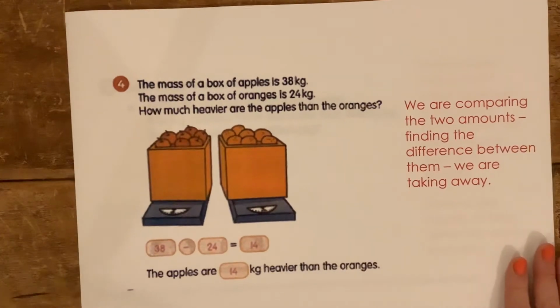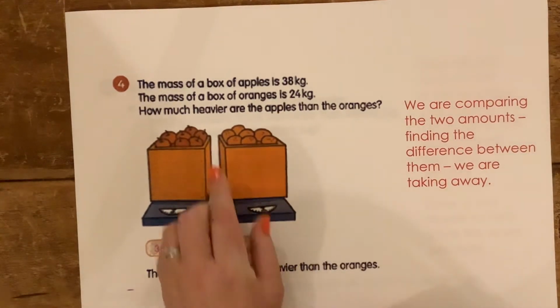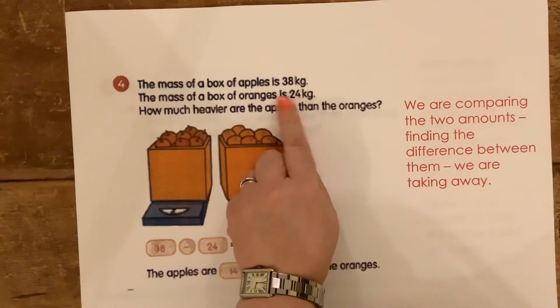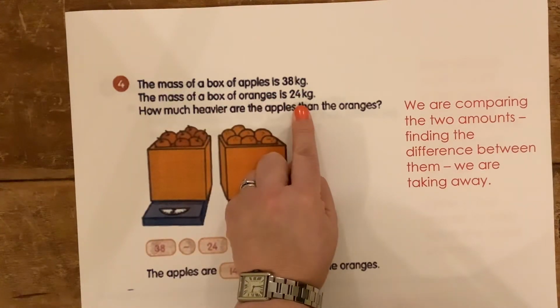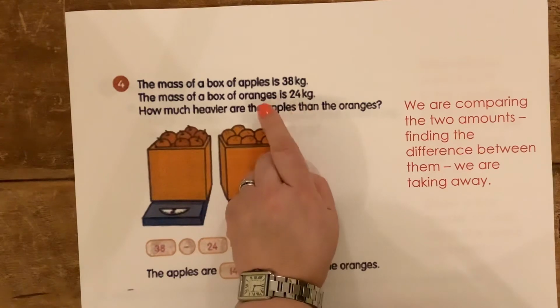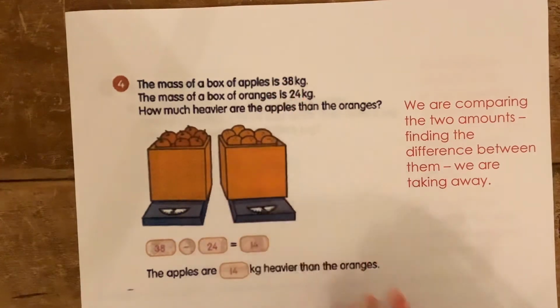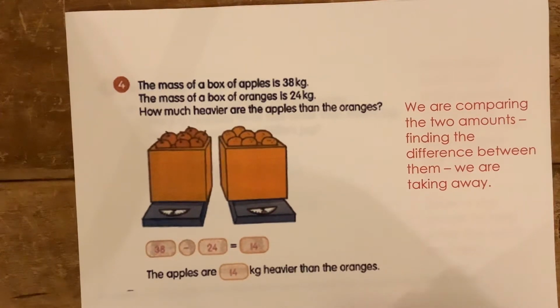So hopefully you'll have worked out that we were comparing two amounts. We were comparing the mass of the box of the apples with the mass of the box of the oranges, and we wanted to know which one was heavier in comparison to the other and by how much. So we are finding the difference between them and we are taking away to find the difference.